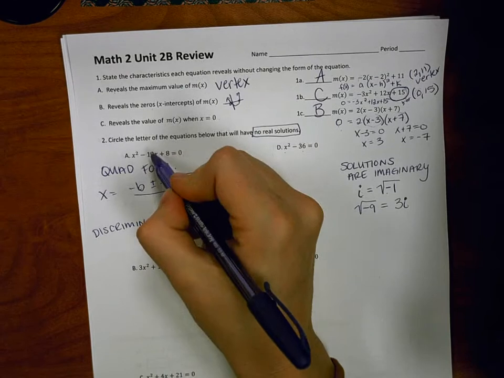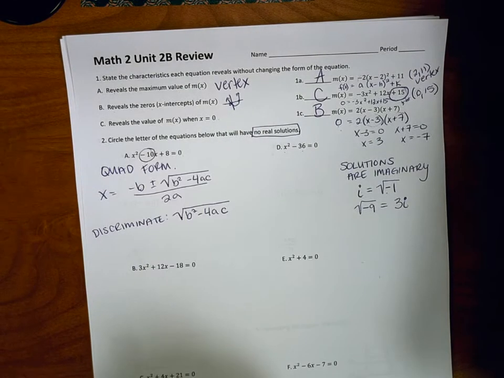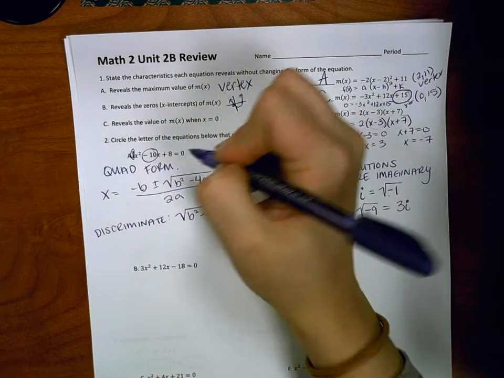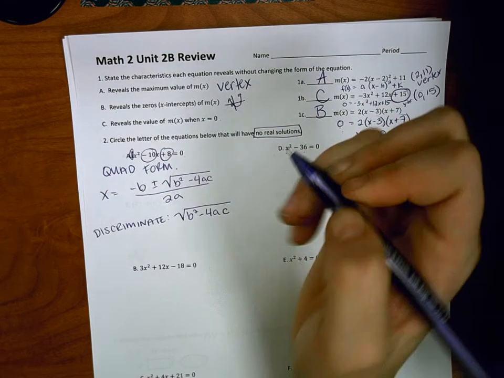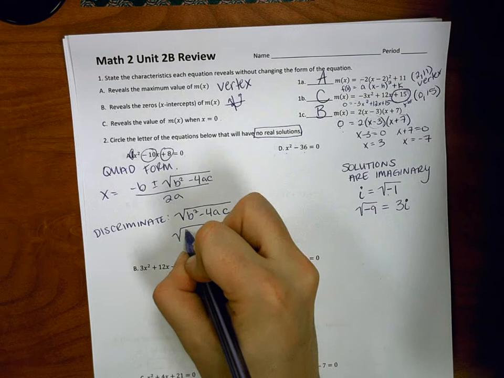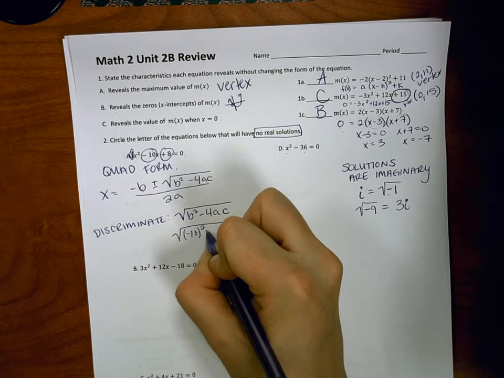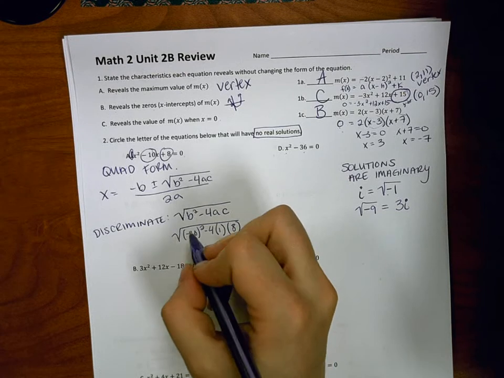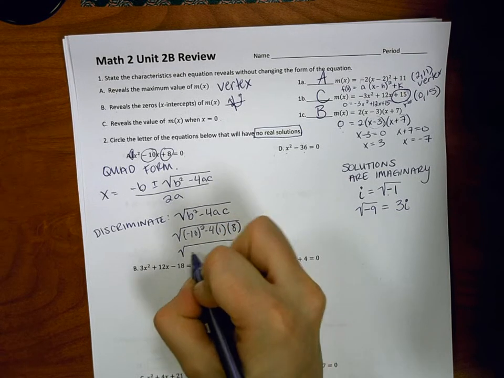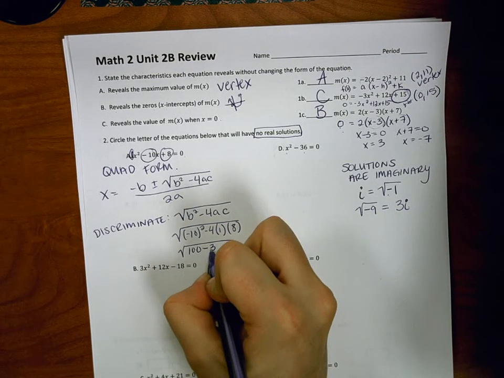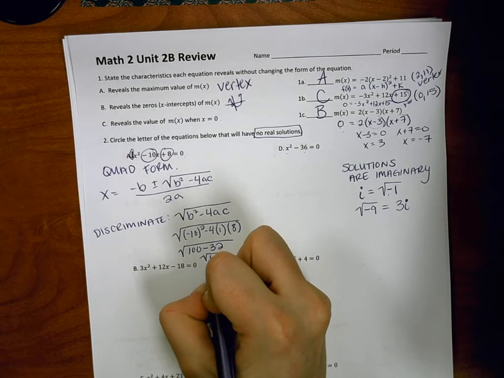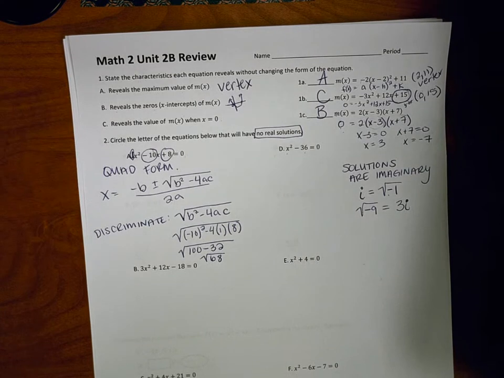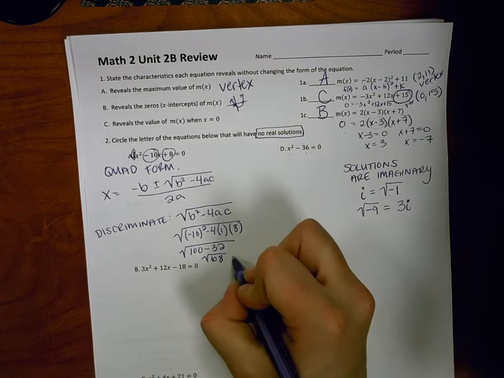My b value is -10. My a value is 1, because if I have x squared, it's 1x squared. And my c value is 8, so I'm going to plug all of those in. I should get -10 squared minus 4 times 1 times 8, which gives me 100 minus 32, which is the square root of 68. Now, 68 is not a perfect square, so I will get a decimal.